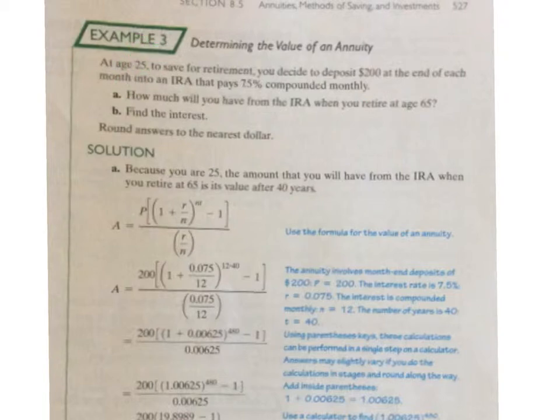Notice you're younger, so you're probably not putting in as much money. When you're 35, you're probably making a little bit more or a lot more. And at 25, you're having fun going out, so you're probably spending money on other things. So you decide, okay, only $200, which is still going to be powerful. So again, what's the value of your annuity, your IRA, your individual retirement account, when you're 65?